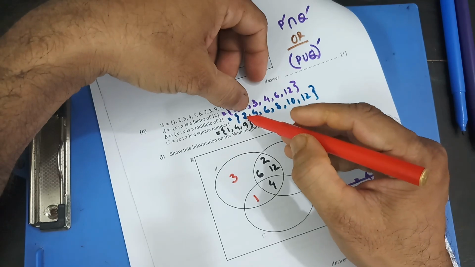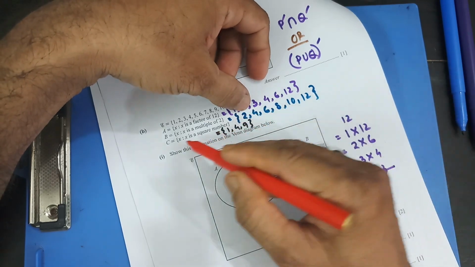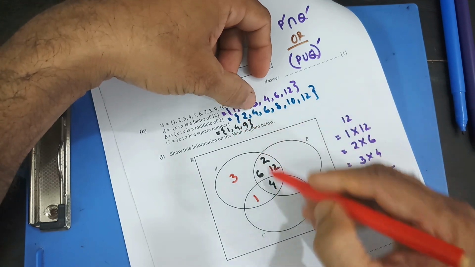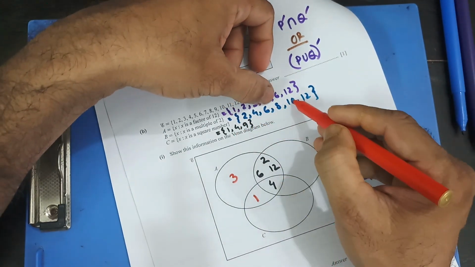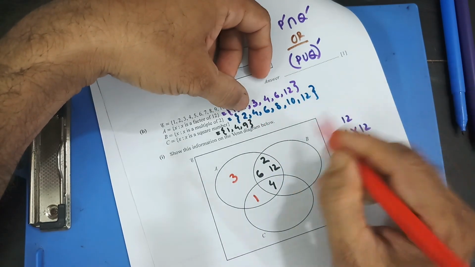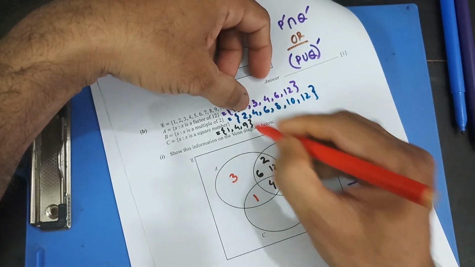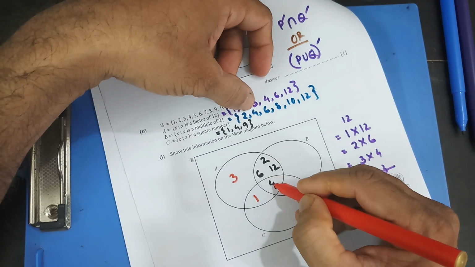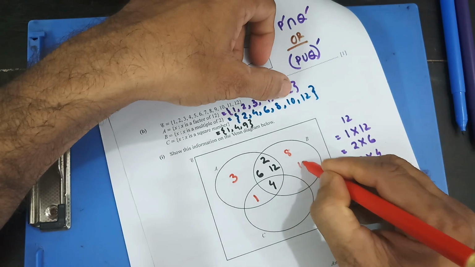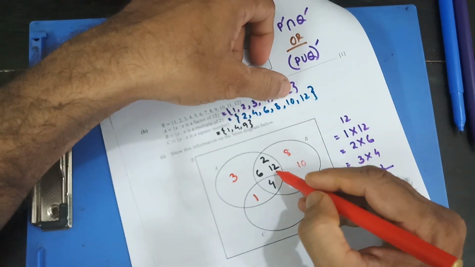I'm going to check if there are any elements common in both B and C. So 4 is there, 4 I already put, 6, 8, 10, 12, so nothing more. I'm really happy to see that now I can put these values. 2 is already there, 4 is there, 6 is there, 8 is not, so I'm going to put 8 here, 10 is not, so 10 is over here, and 12 is already there.